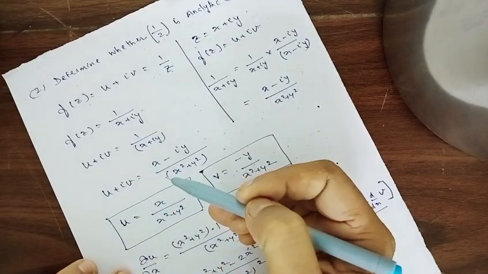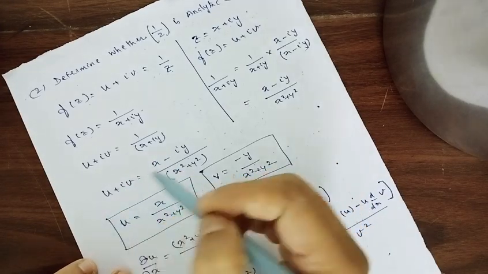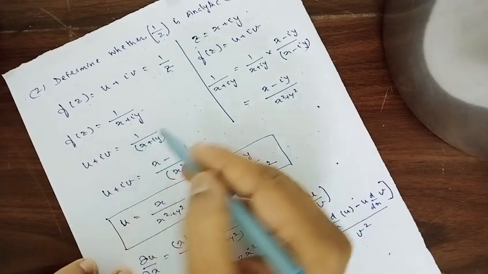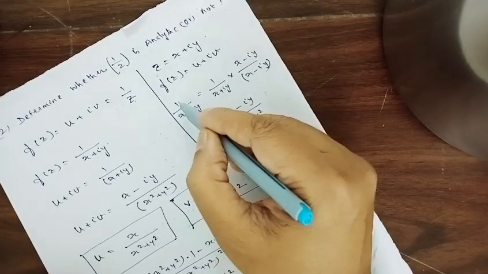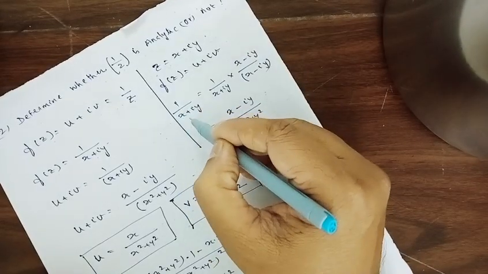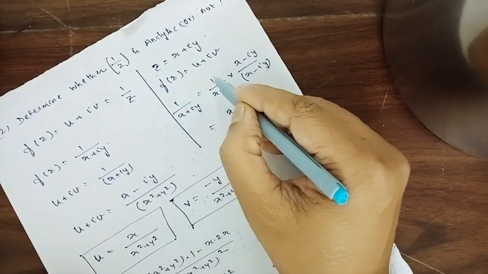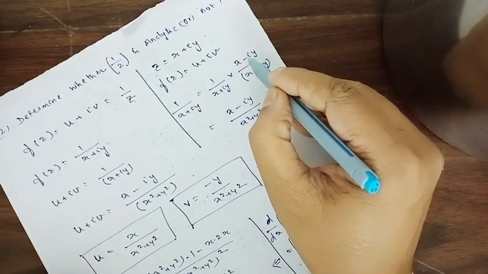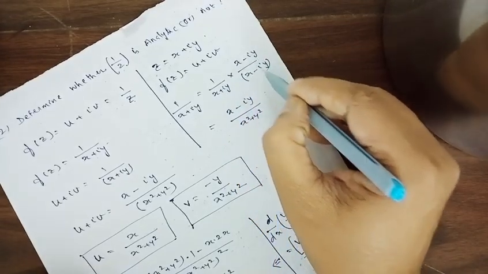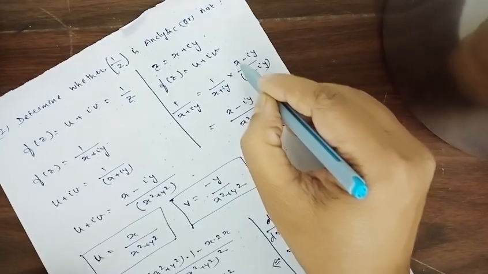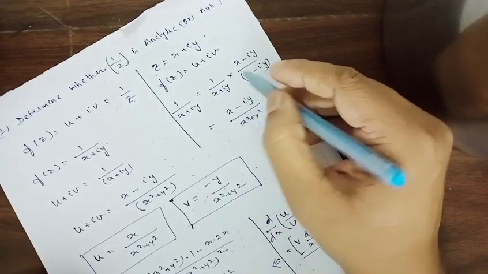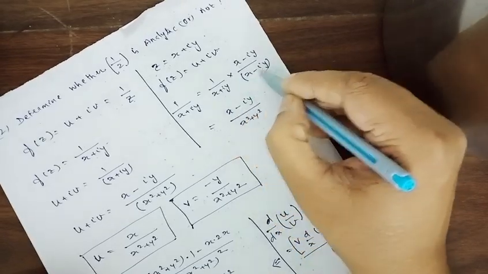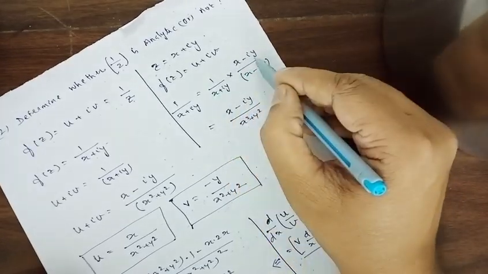Now we want to find out the value of u and v. So here there is no proper way. In order to find this value, I will write 1 by x plus iy, that is equal to 1 by x plus iy. You multiply and divide by x minus iy on both sides, both numerator and denominator. Therefore x minus iy divided by x minus iy. So we are multiplying and dividing. So what will come?